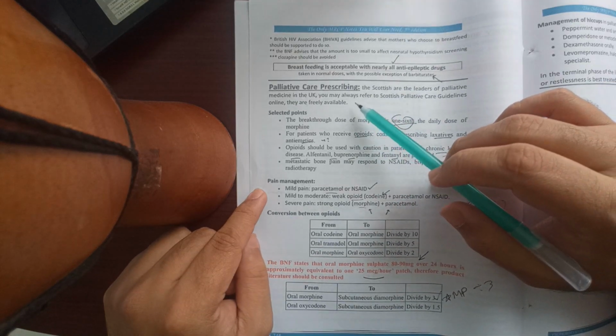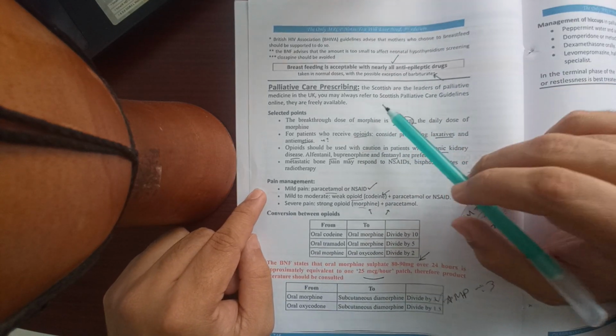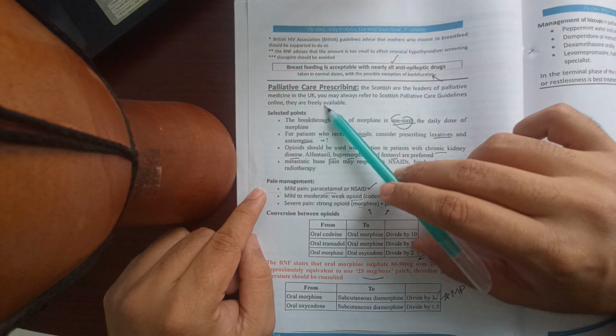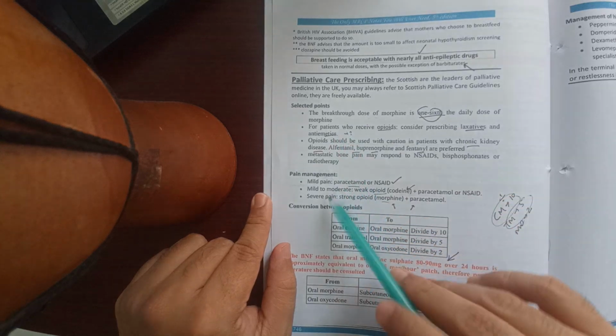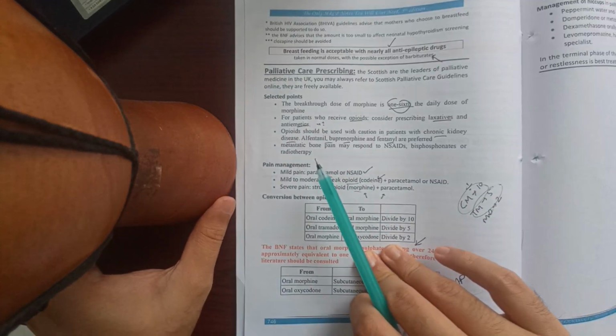Okay, now let's look at palliative care prescribing. The Scottish are the leaders of palliative medicine in the UK. You may always refer to the Scottish palliative care guidelines online, they are freely available. Selected points: the breakthrough dose of morphine is 1/6 of the daily dose of morphine. For patients who are receiving opioids, consider prescribing laxatives and antiemetics as well.